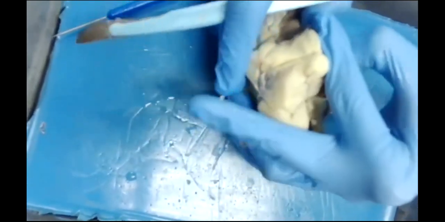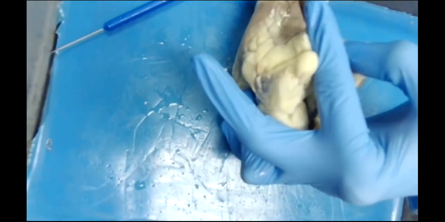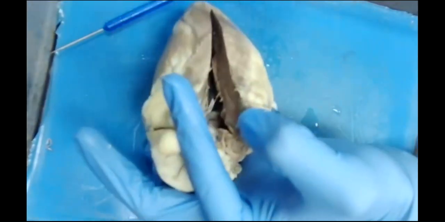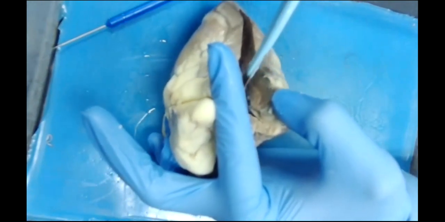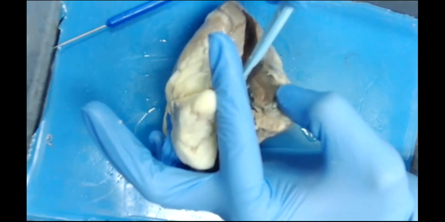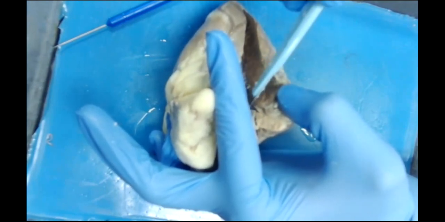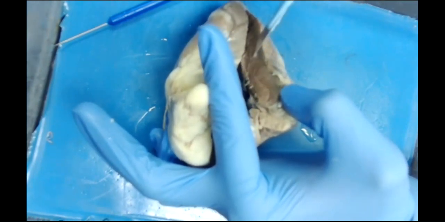It can be tough to get through, especially this left side because of all of that muscle. So y'all can see what I'm looking at here, where you can see all of this connective tissue. So we have all of these muscle fibers. You can also see that I'm cutting right now through one of the valves, and I'm trying to do so as cleanly as I can.